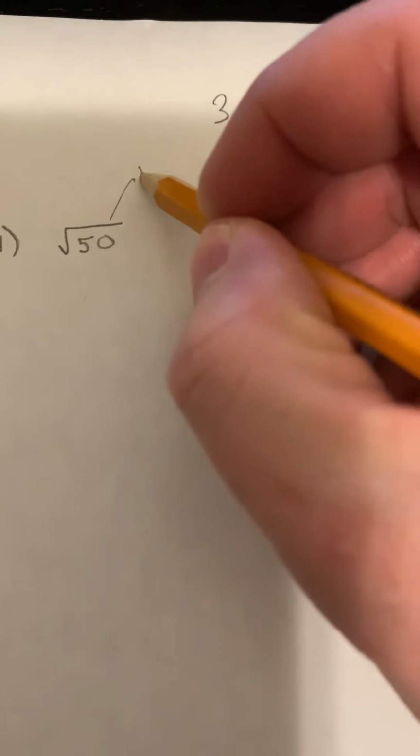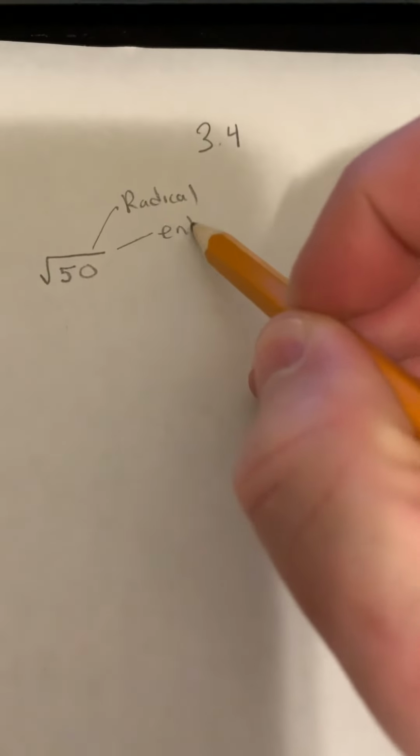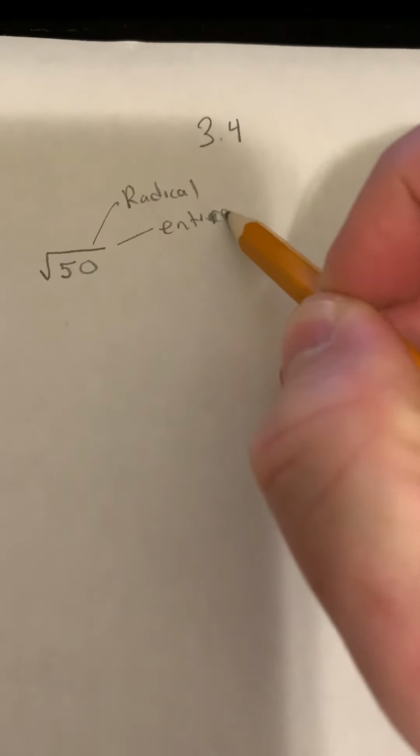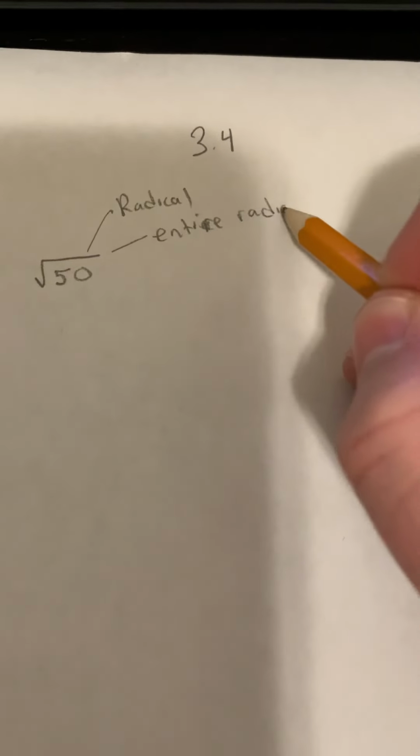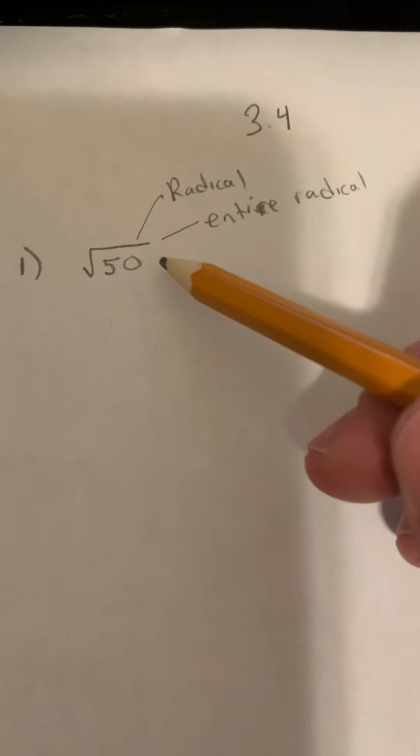By the way, this is a radical. Something under the square root sign is called a radical. There are two ways we could write radicals. One is the form that it's in, which is called an entire radical. And then we could write it as a mixed radical, which is what we're going to do now. We're going to turn this from an entire radical into a mixed radical.